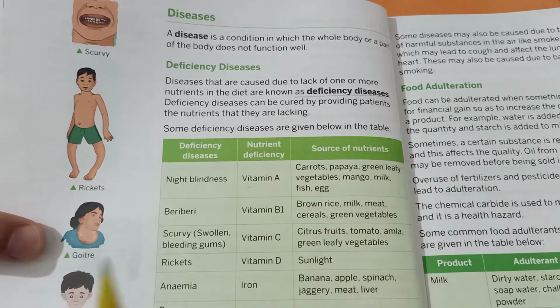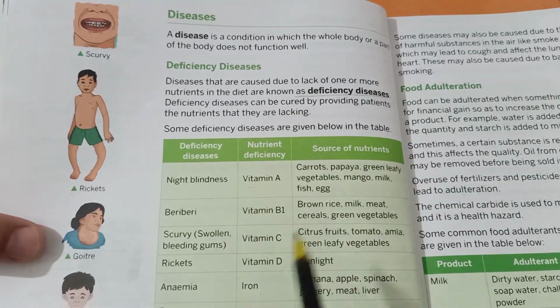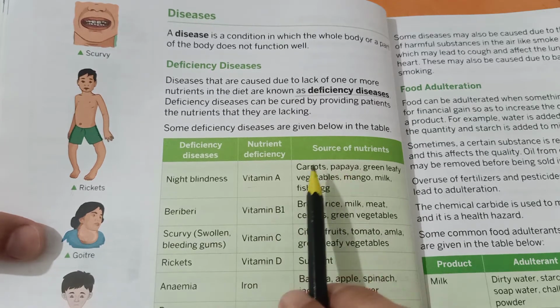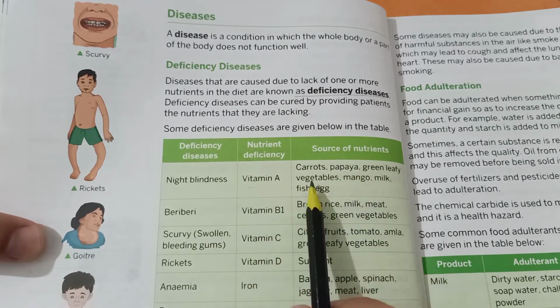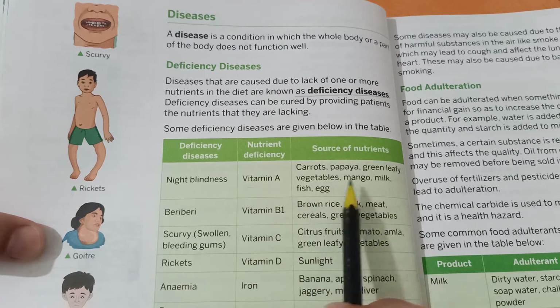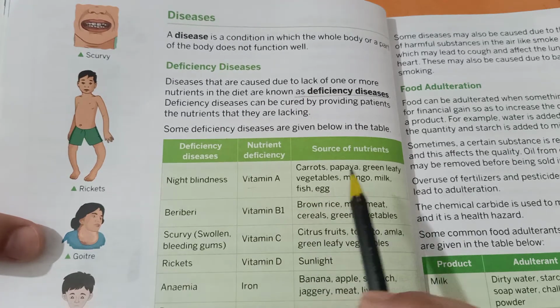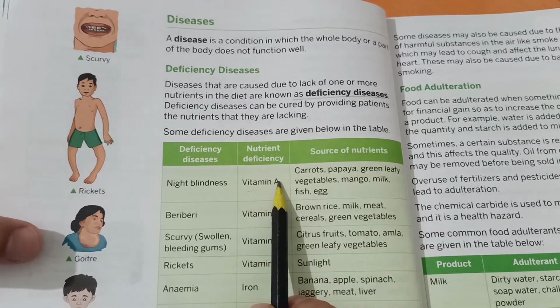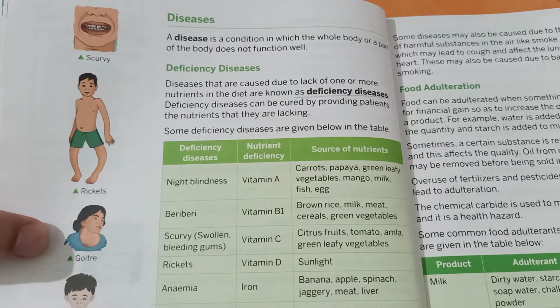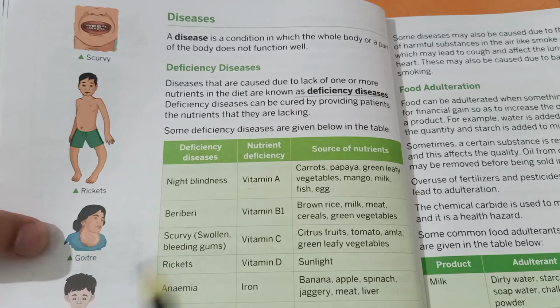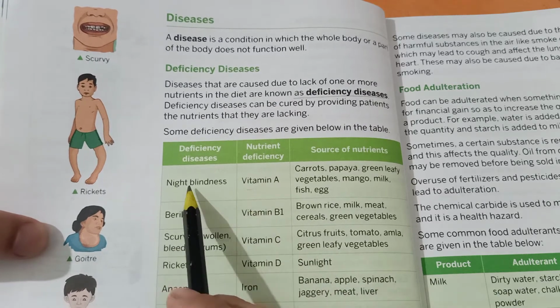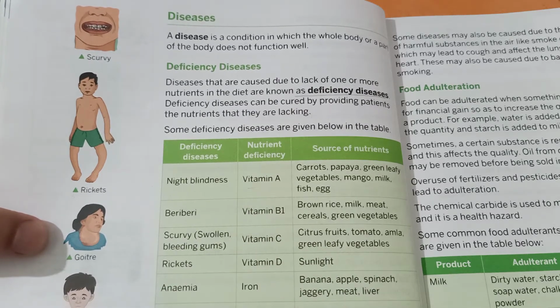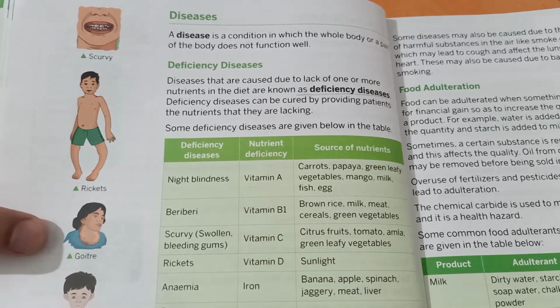So persons suffering from night blindness have to eat carrots, papaya, green leafy vegetables, mango, milk, fish, etc., which provide lots of vitamin A to our body. So if we eat food containing lots of vitamin A, then night blindness can be cured if that disease is diagnosed a little early.